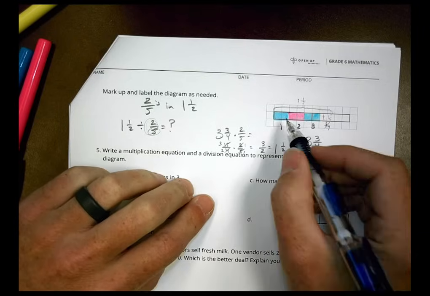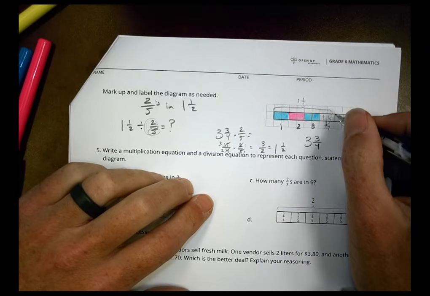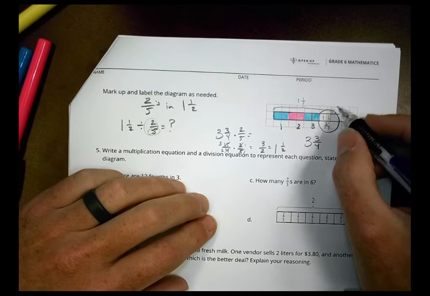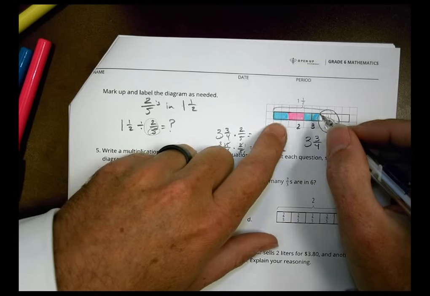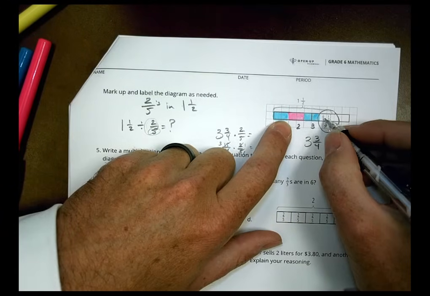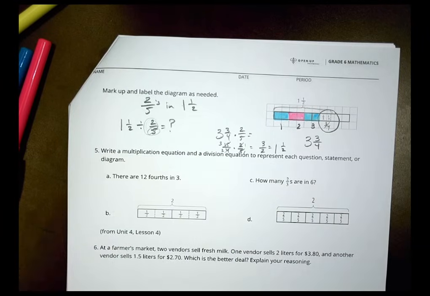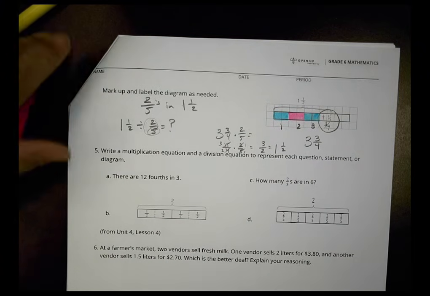So the whole numbers are pretty easy to see. It's this extra little piece here that might trip you up a little bit, right? But we can see that we're comparing to the 2/5 that I have half of a 2/5 and half of a half, which is 1/4. So that's what we do for number 4. That's a little more tricky, okay?